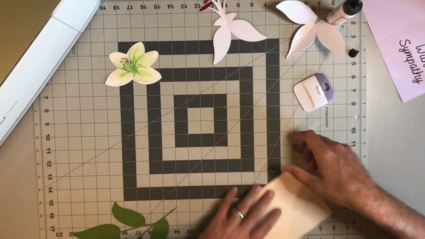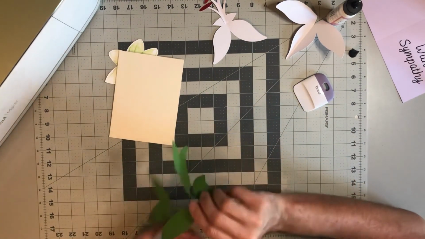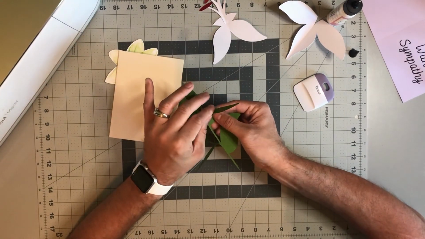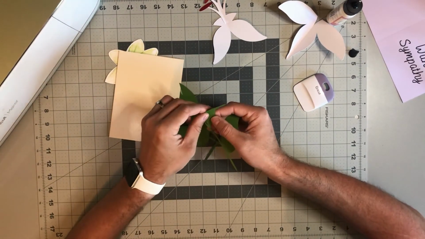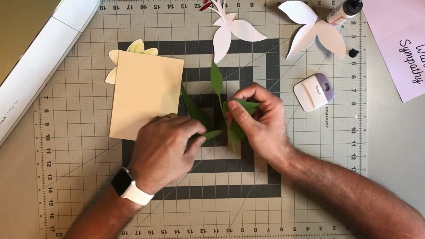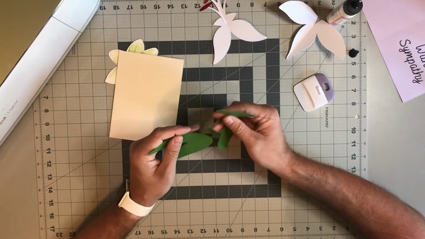There we go. Be very careful when it's time to go along the score line of the greenery. There's only a few score lines, but it does help with the alignment and for the folding of the card.